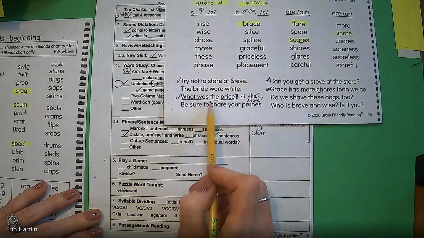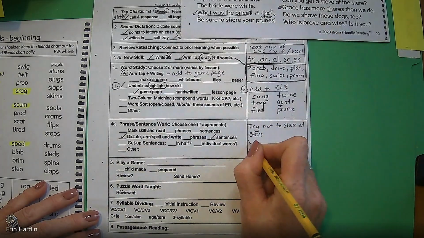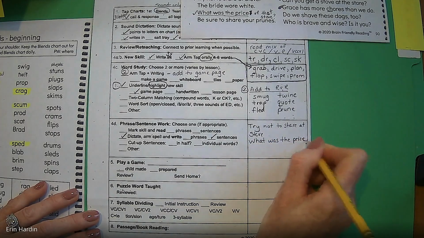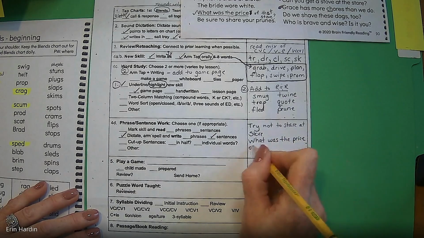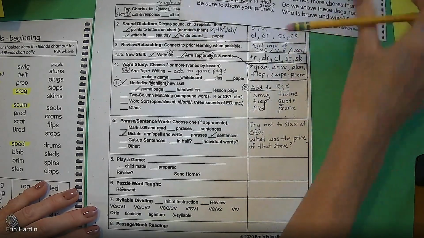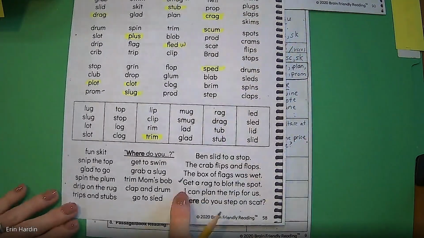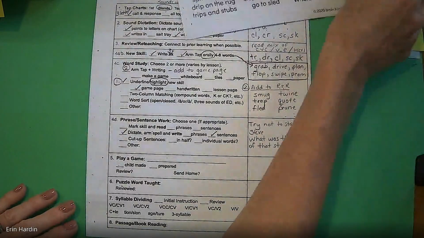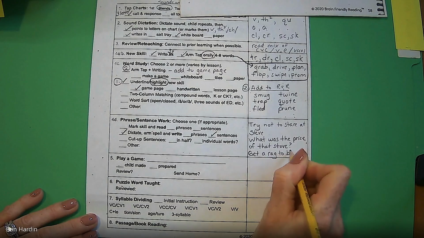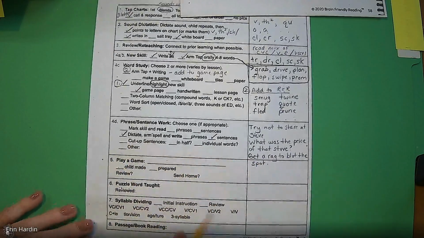Here's another sentence. What was the price? And I'm going to add of that stove. I'm going to just extend that sentence. So we've got words in here with beginning blends. Price of that stove. And also other skills in there that he has been taught, like price. He knows that CE says S at the end. And then I'll pick one from this. Get a rag to blot the spot. We'll do 3. Get a rag to blot the spot. So those are my sentences I'm going to dictate for him to write.